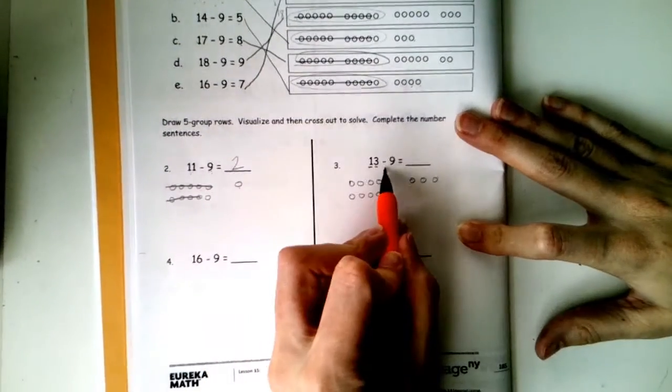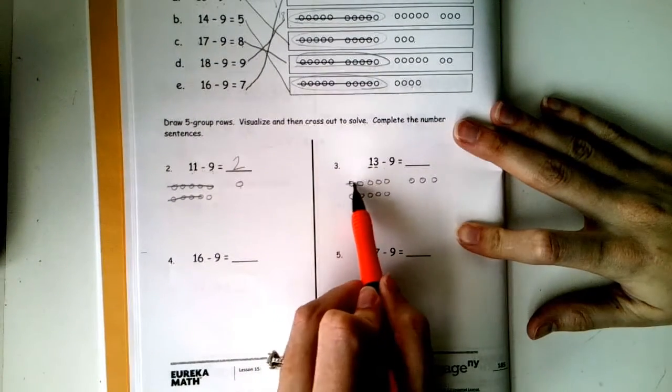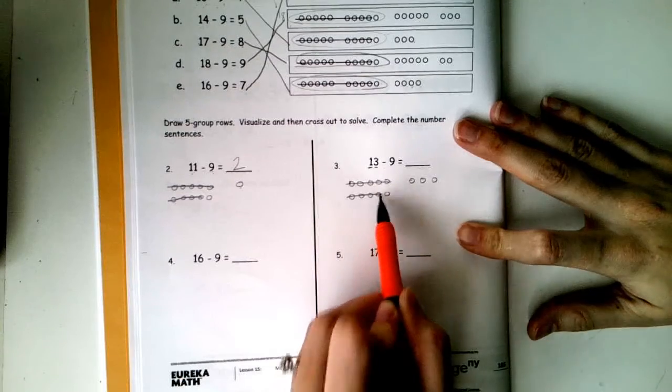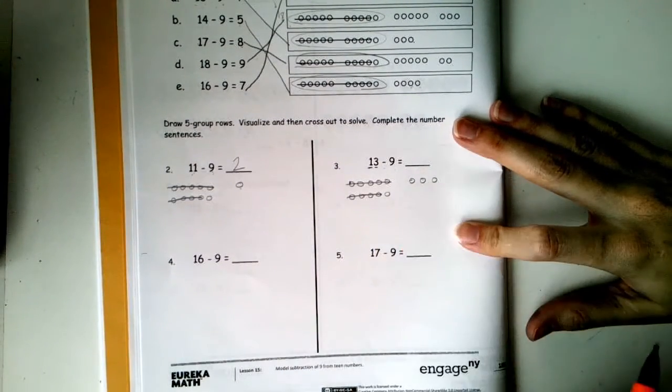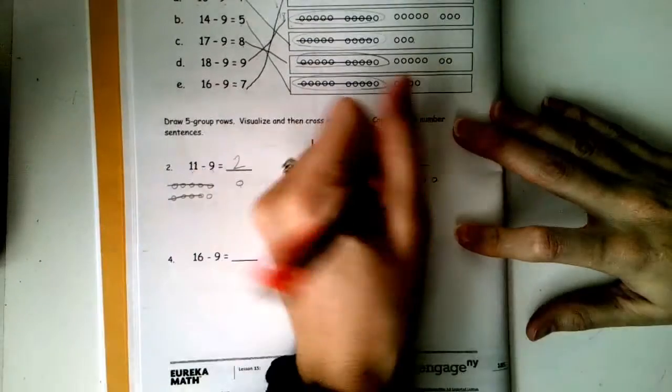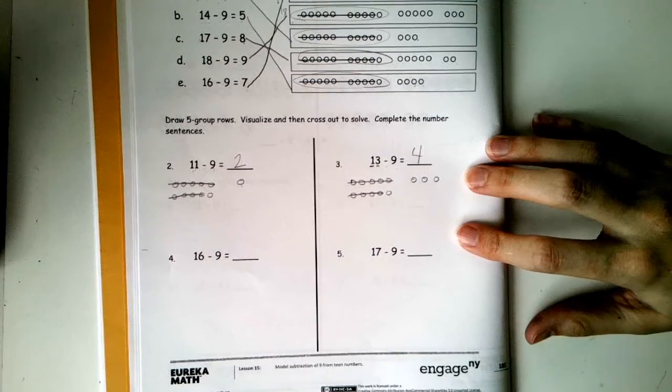We're going to take away how many? 9. Let's do that. 5 and 4. I'm left with 3 and 1 more. What is 3 and 1? 4 is my answer. Great job.